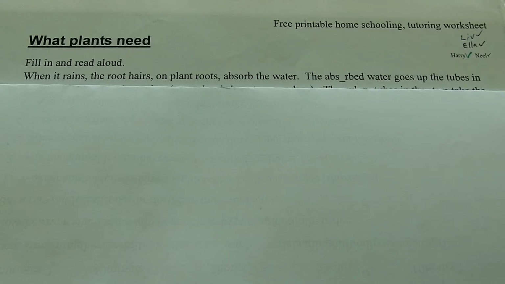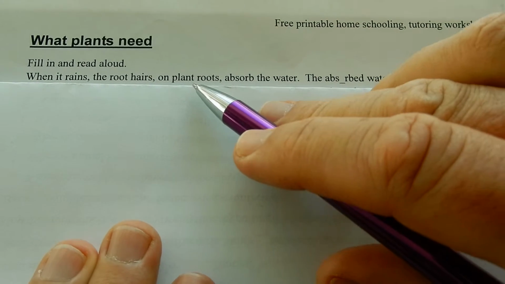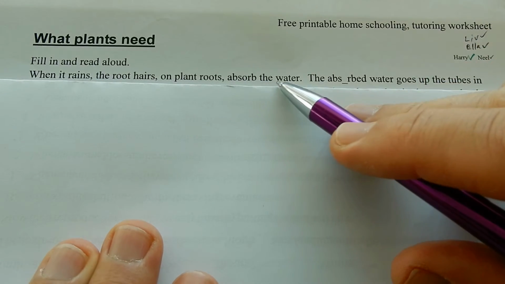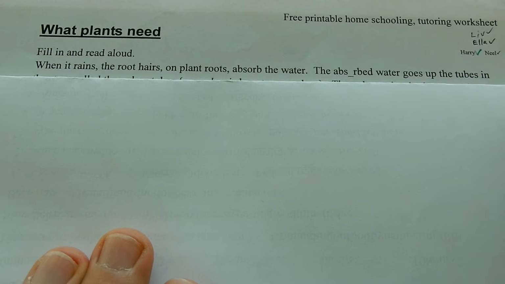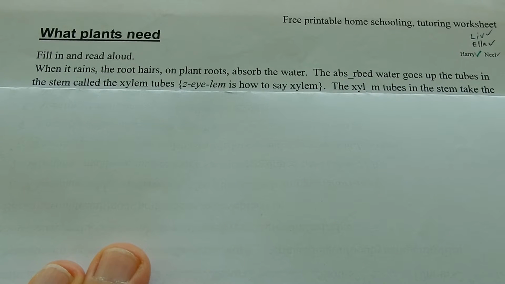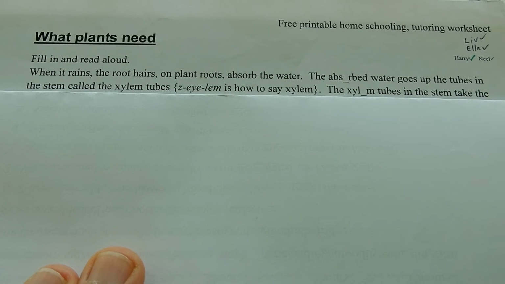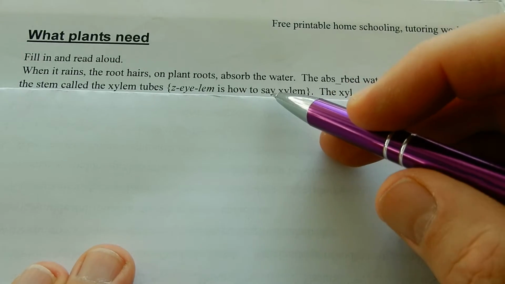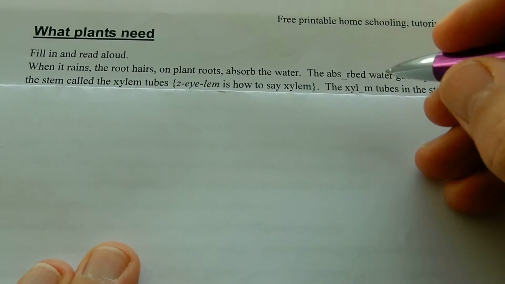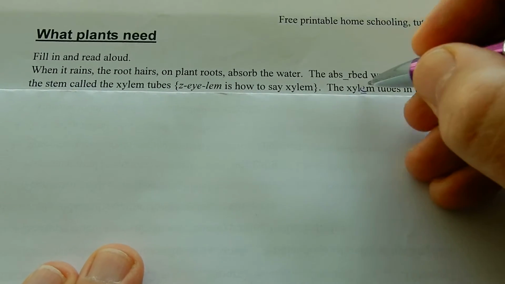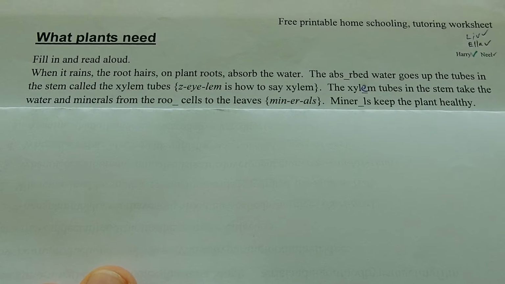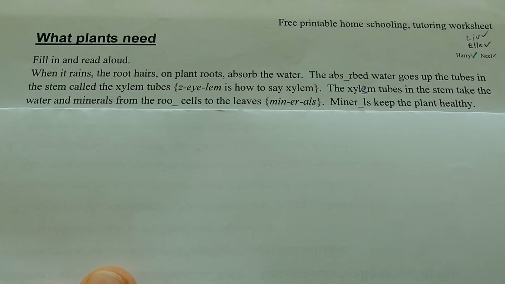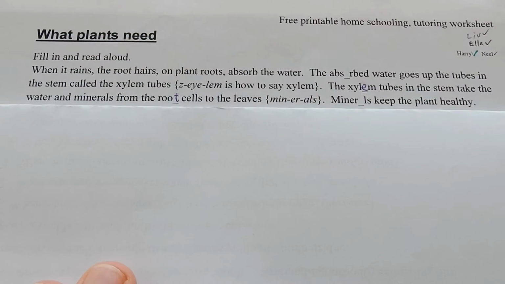What plants need. When it rains, the root hairs on plant roots absorb the water. The absorbed water goes up the tubes in the stem called the xylem tube. Xylem is how to say xylem. The xylem tubes in the stem take the water and minerals from the root cells to the leaves.